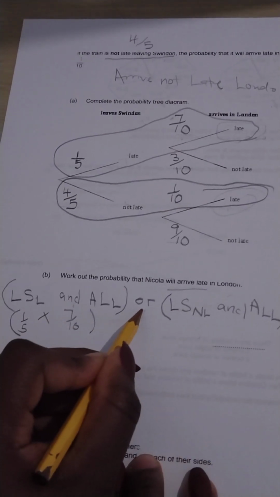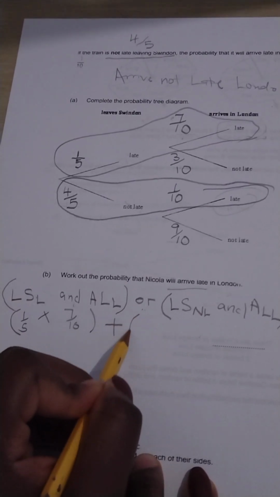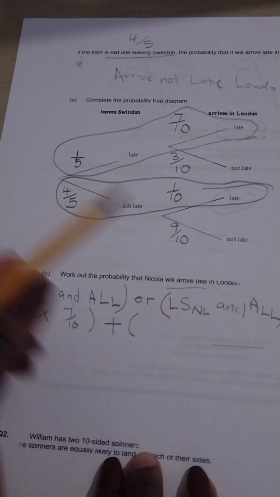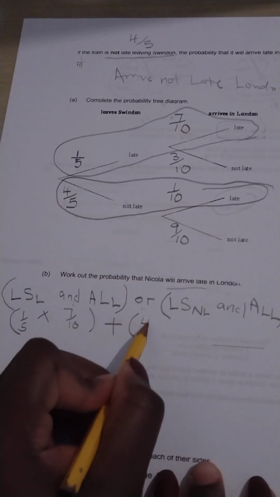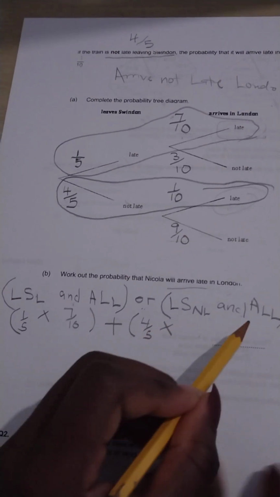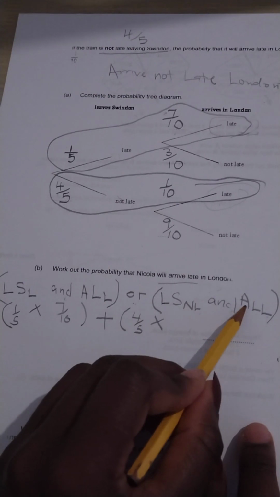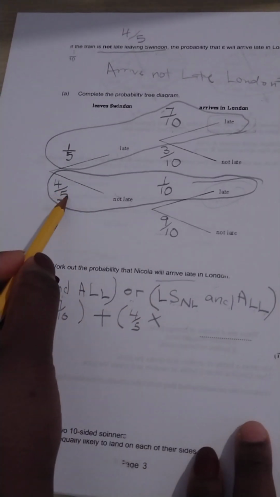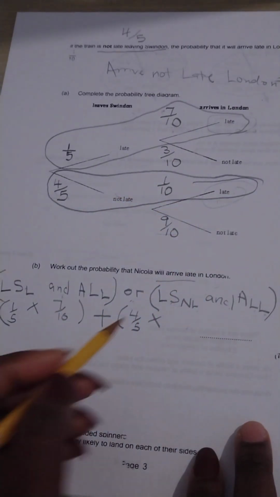Or in probability is addition. Now probability that she leaves Swindon not late. So this is leave Swindon not late, 4/5. And multiplication. Probability that she arrives London late if she leaves Swindon not late. Just go to Swindon not late and head towards London late. So 1/10.